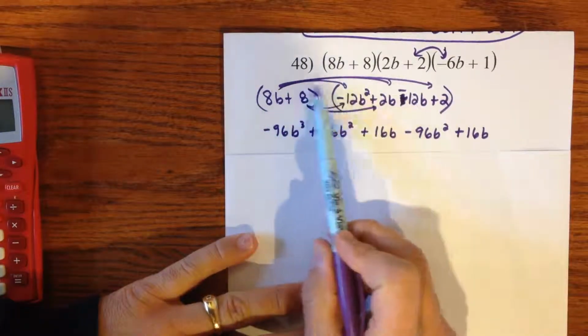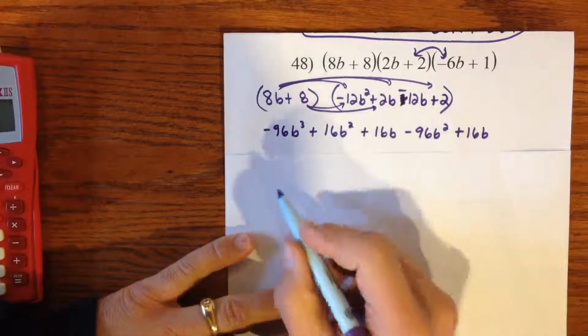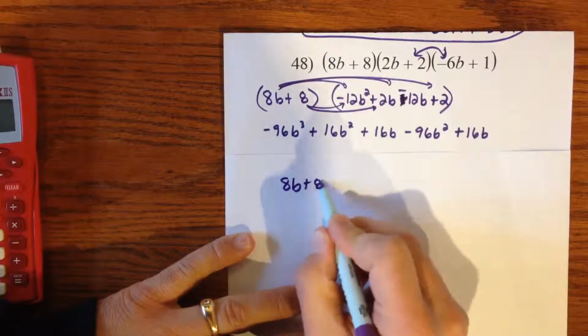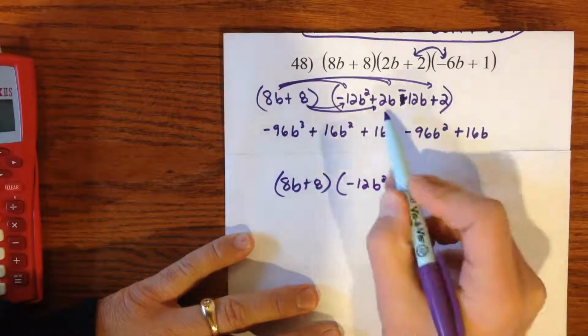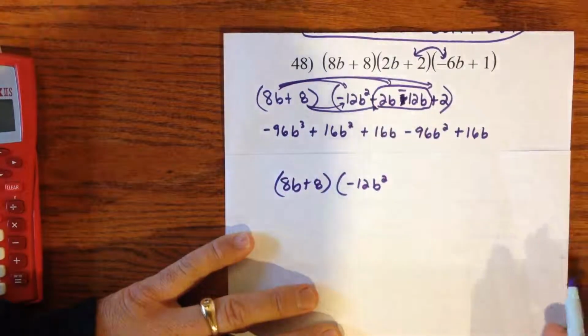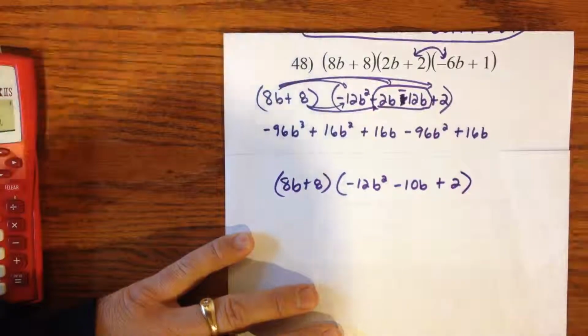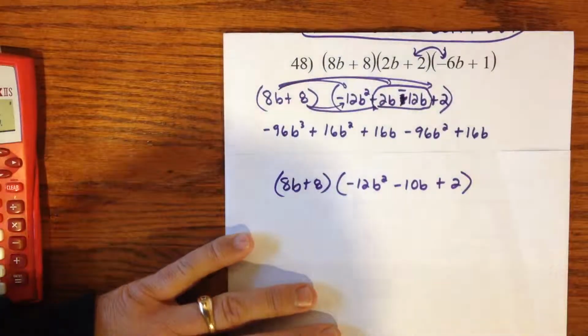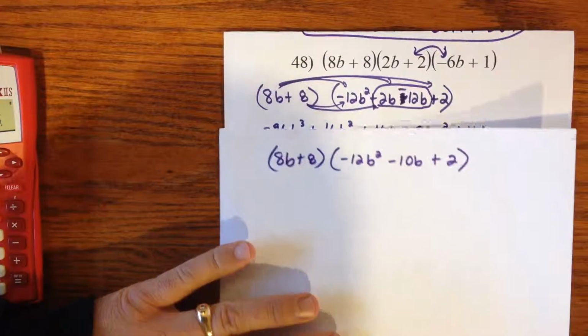I only showed 3 arrows here, and I really had 4 things inside of here. So if I back up a step, if I would have just put these two together and made negative 10b plus 2, I would have been much better off. So hopefully you're writing in pencil.